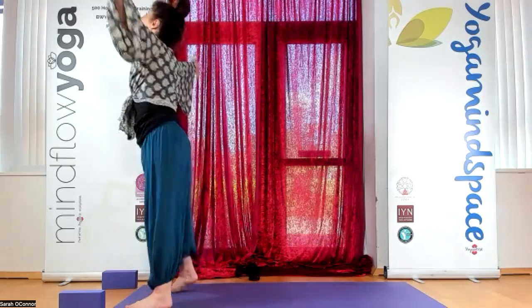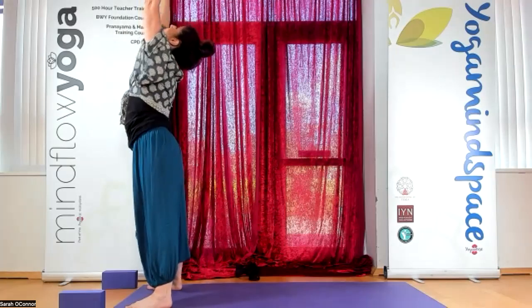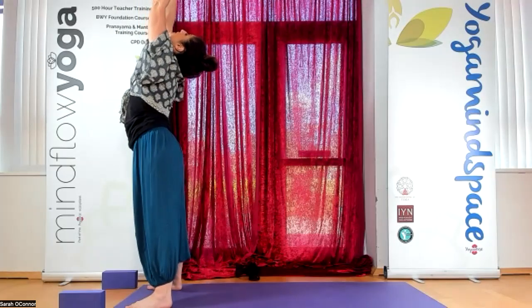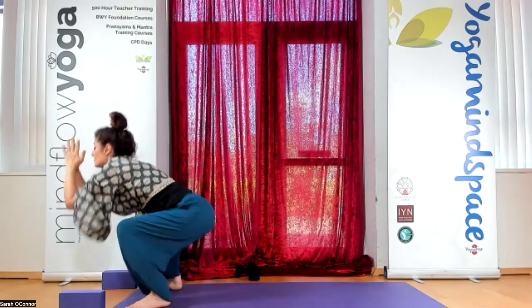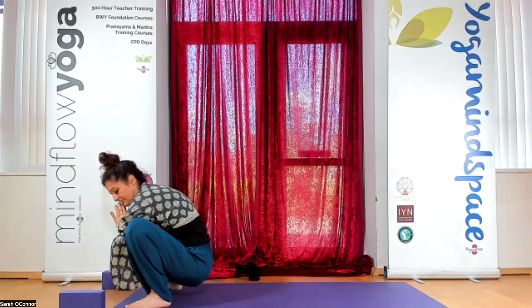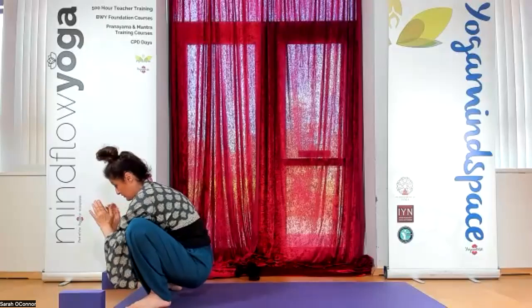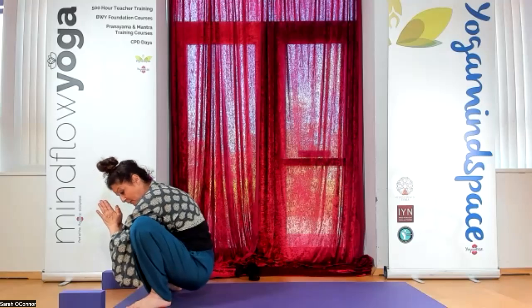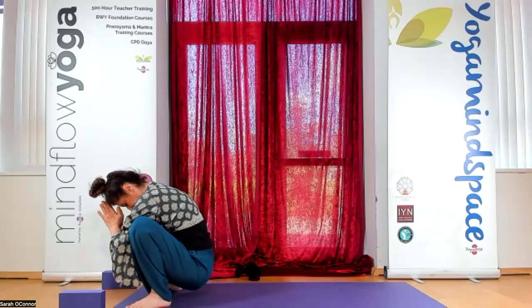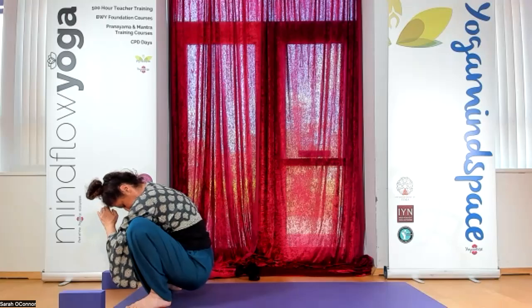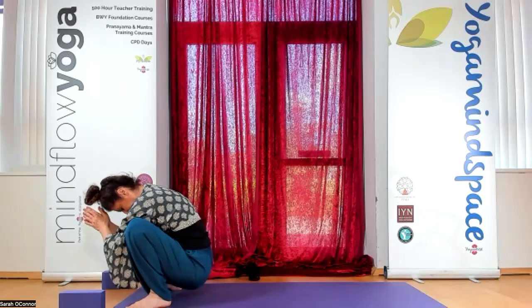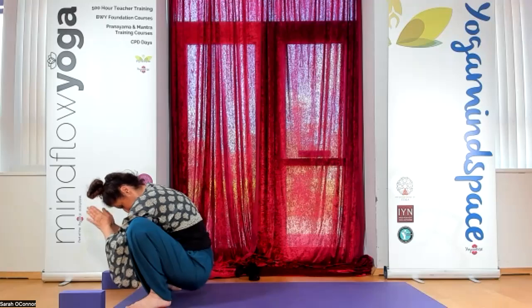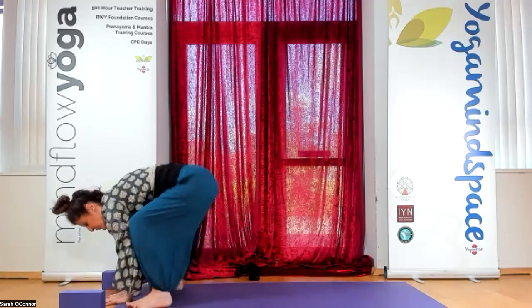Good. Inhale, step wide. Sweep up, feel the neck. Exhale, come down, stretch everything out. Draw the chin into the chest. Lower the tailbone as far as you can. Good, let the hands come back to the floor.